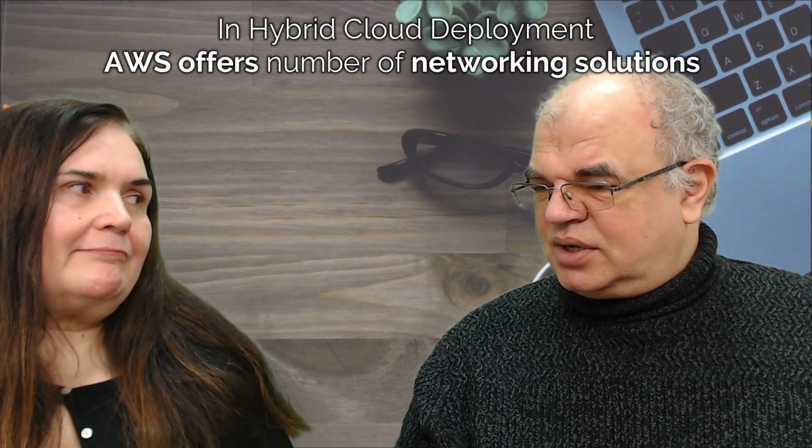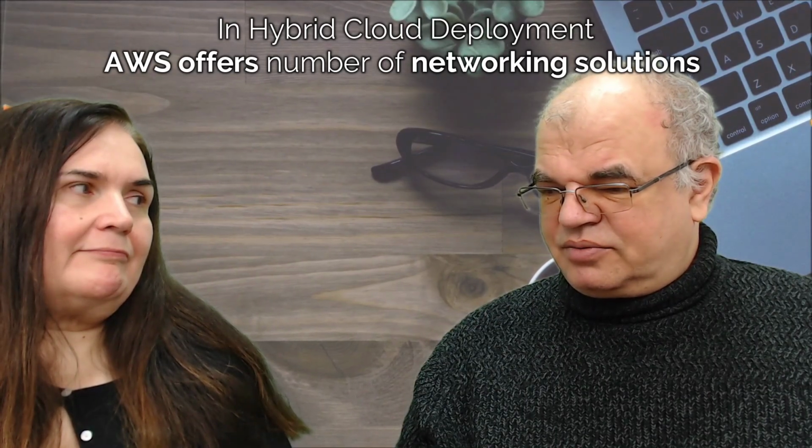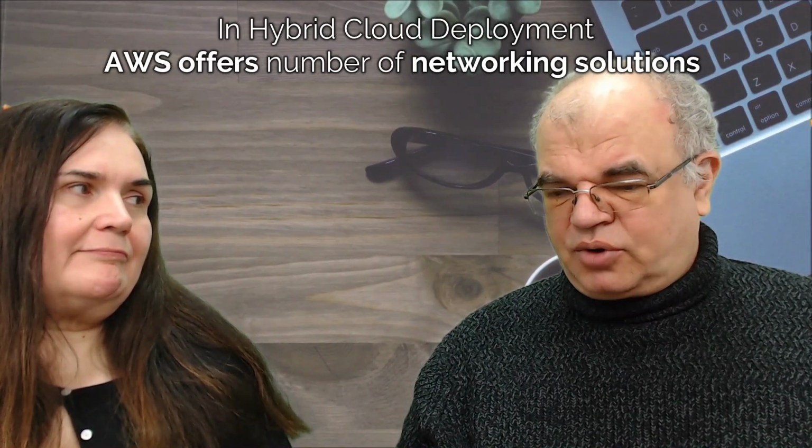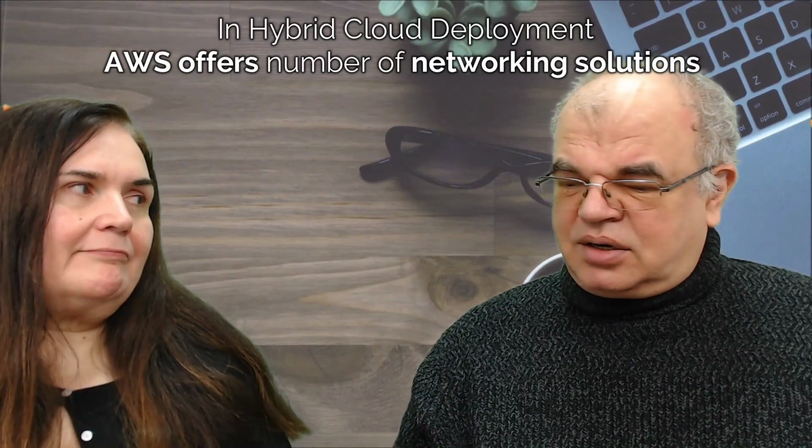Of course, coming to hybrid, AWS offers a number of solutions for networking. Of course, they support VPNs to their VPC infrastructure.